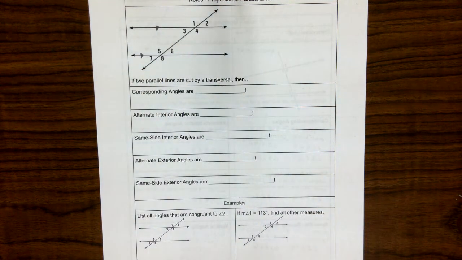So that is your clue that those two lines are parallel. The number of arrows could vary depending on how many lines you have in your figure. It's the number of those arrows that counts as to who's parallel to who.